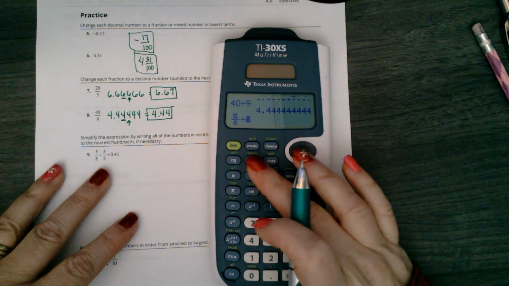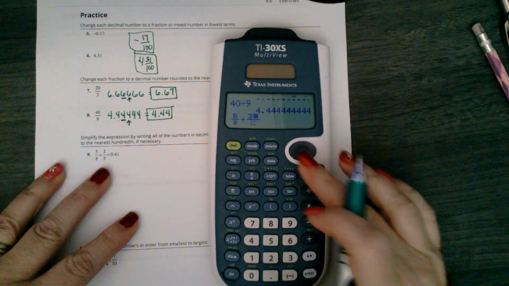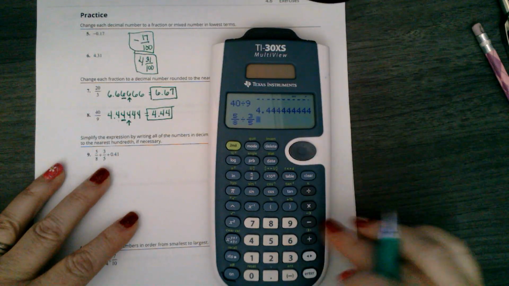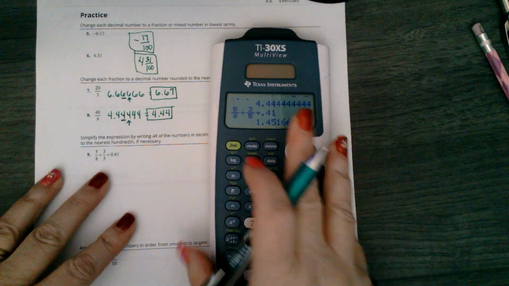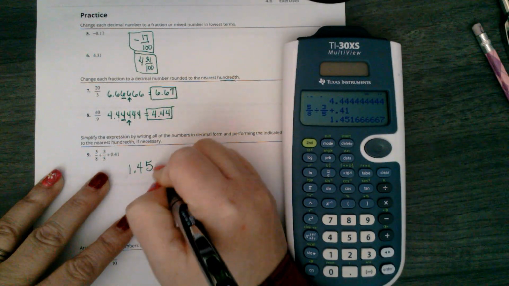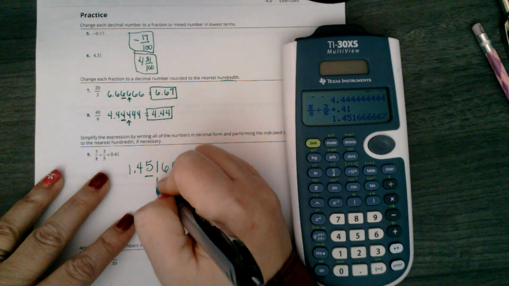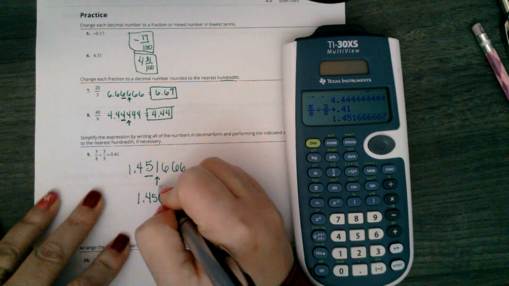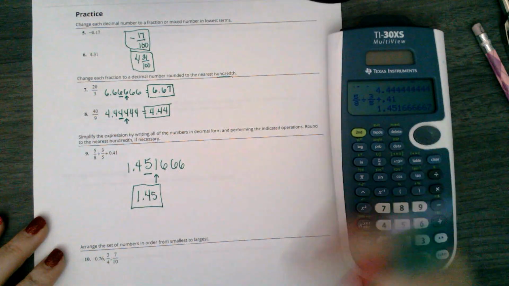Plus, let's go up here, change this to a 3 over a 5, plus 0.41 equals. Round to the nearest hundredth: 1.451666, so forth, so on. Rounding to this spot, does the 1 make the 5 go up? Nope. 1.45. You don't round until the very end.